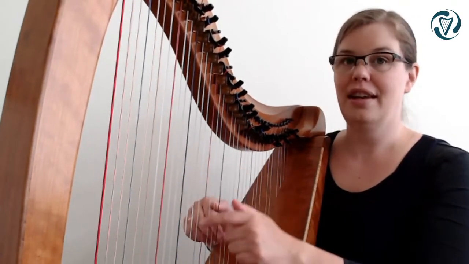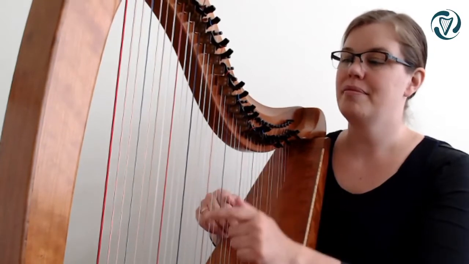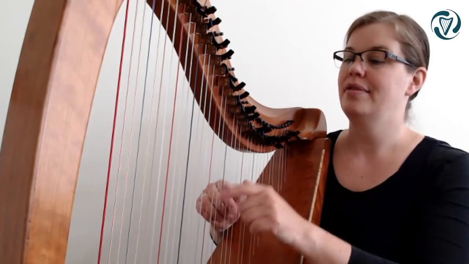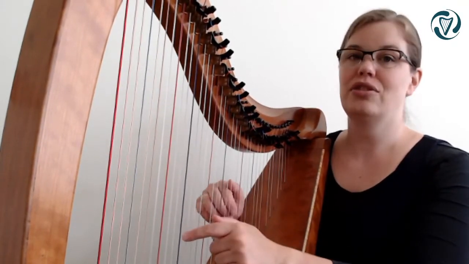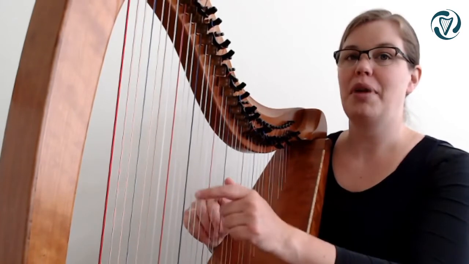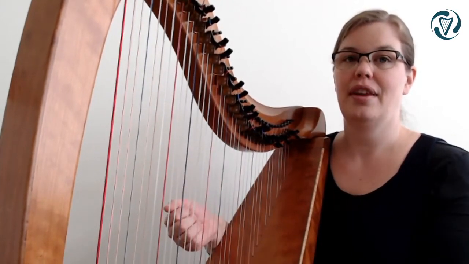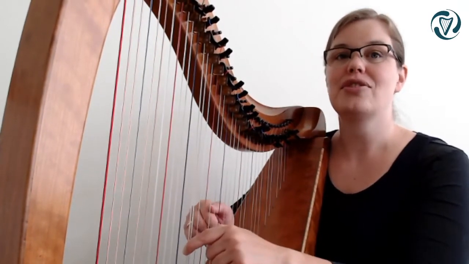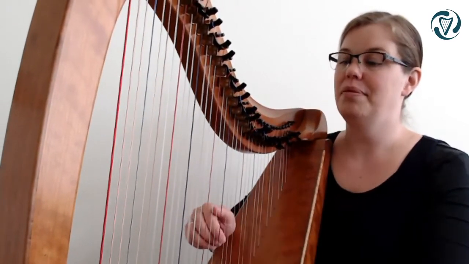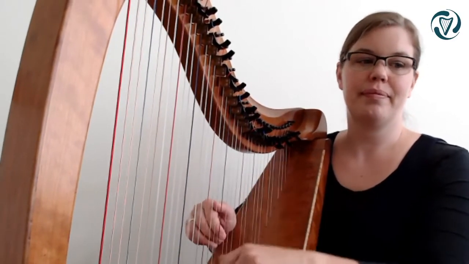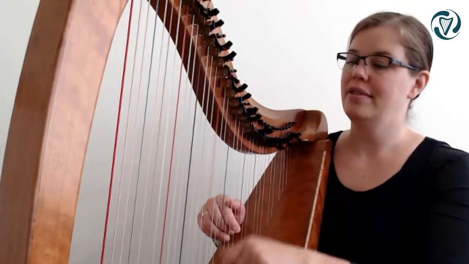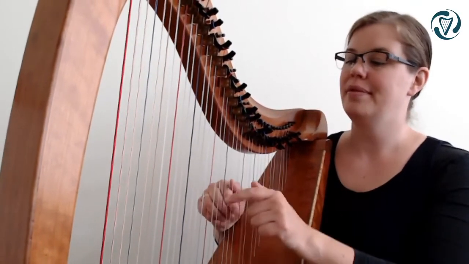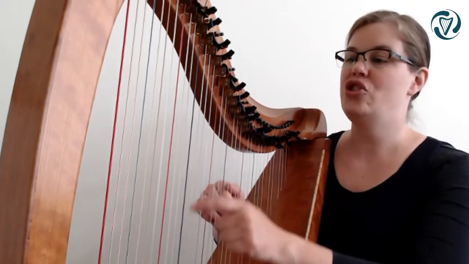Now going up to C. Now going up to D. And back down to G. And we're stopping on this G. Let's do that again and play along with me if you can. 1, 2, 3. G, C, D, and G.